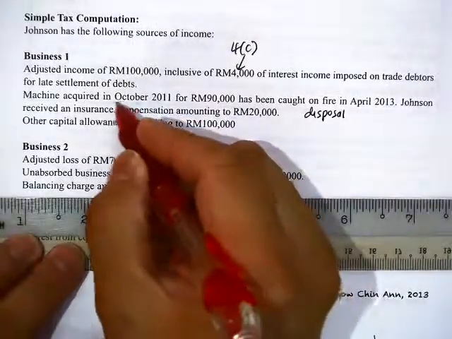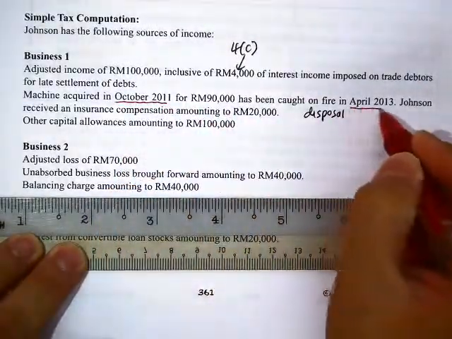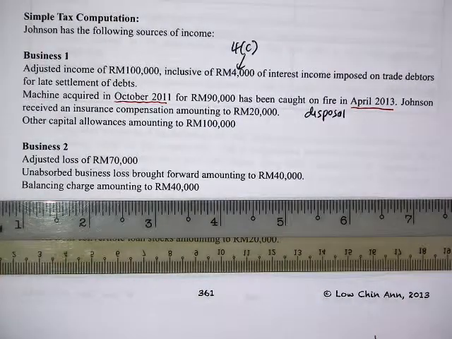If you look at the date you acquire and the date you dispose, October 2011 to April 2013. Now, this will prompt us into looking at the issue of disposal within 2 years. Correct. So any capital expenditure that you incur and you dispose of within 2 years, we have this para 71.